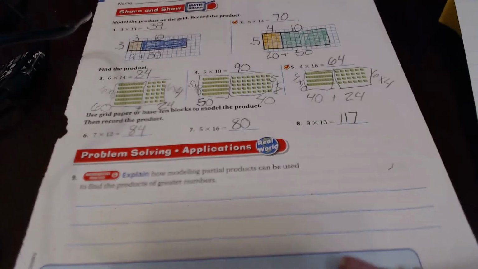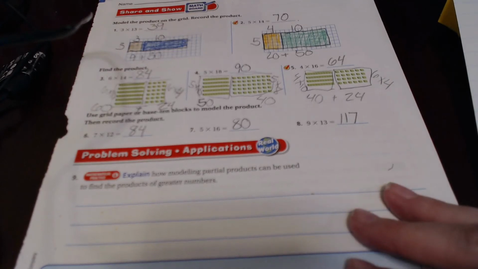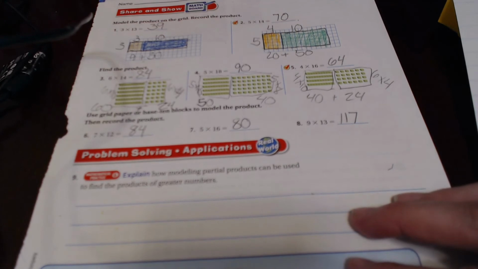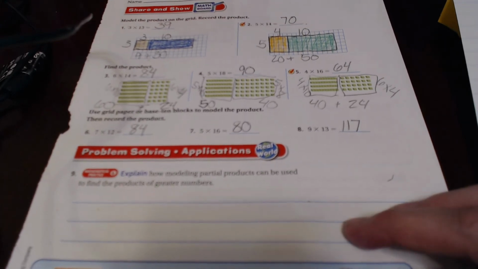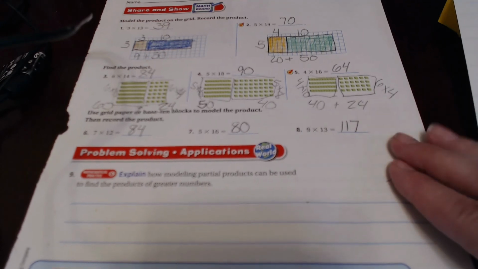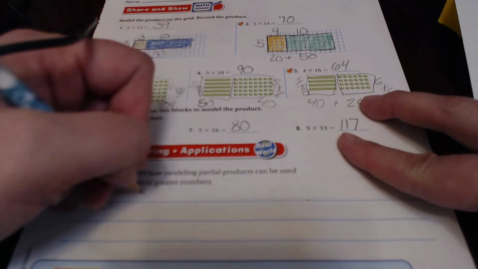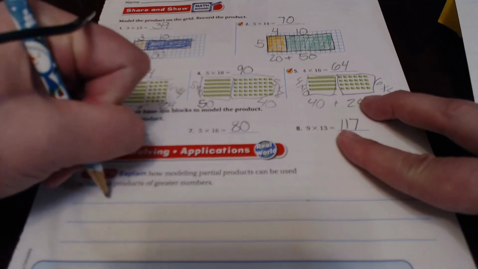It says, explain how modeling partial products can be used to find the products of greater numbers. Well, that's what we've been doing. So this isn't too bad to explain.